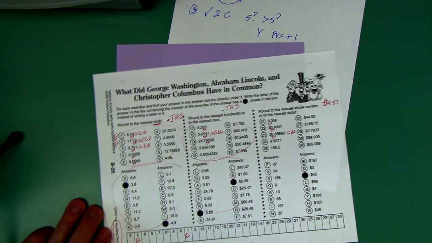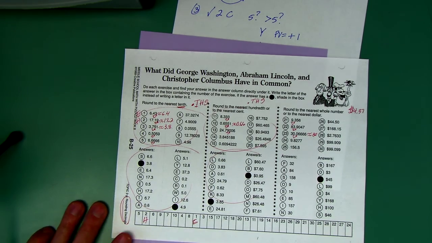Get it? All right. Enjoy this joke. I love it. What did George Washington, Abraham Lincoln, and Christopher Columbus all have in common? Oh, you're going to love this one. Enjoy.